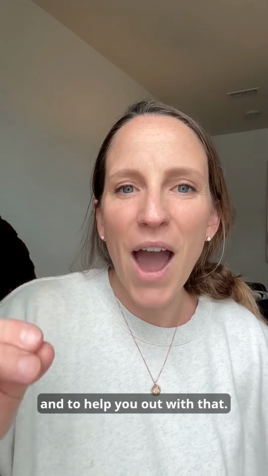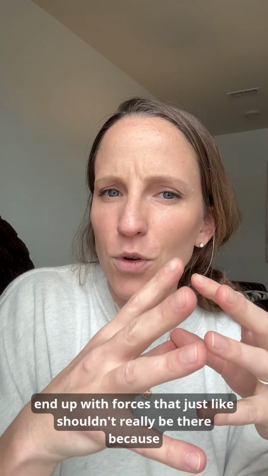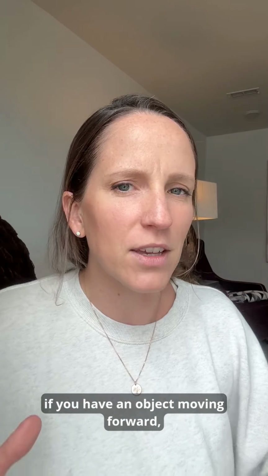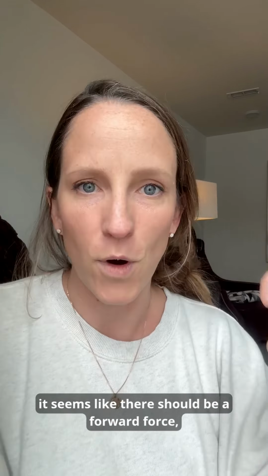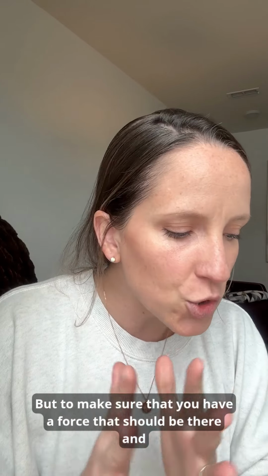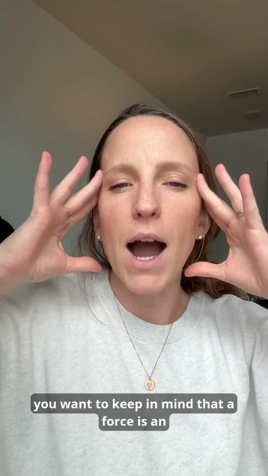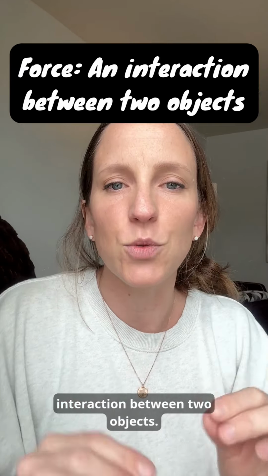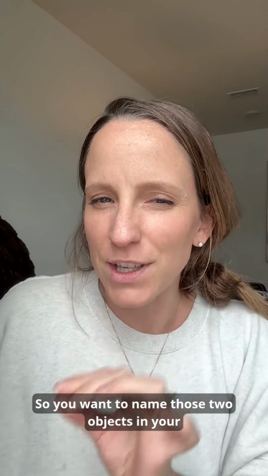And to help you out with that, because I know students sometimes end up with forces that just shouldn't really be there, because if you have an object moving forward, it seems like there should be a forward force, for example. But to make sure that you have a force that should be there and you're naming it correctly, you want to keep in mind that a force is an interaction between two objects. So you want to name those two objects in your force name.